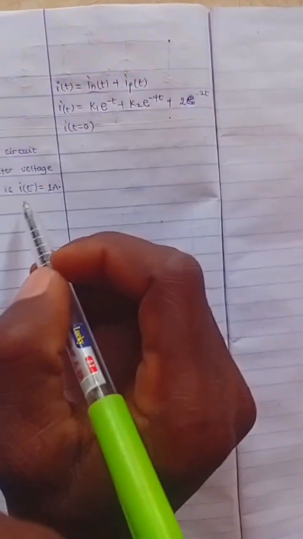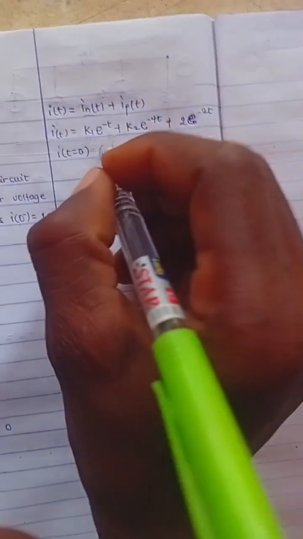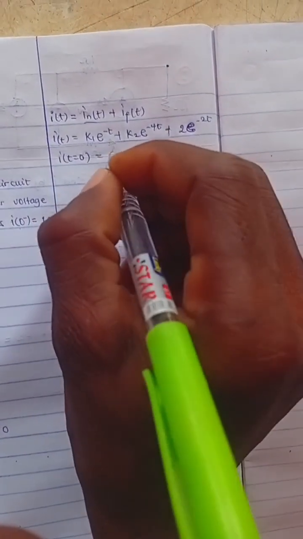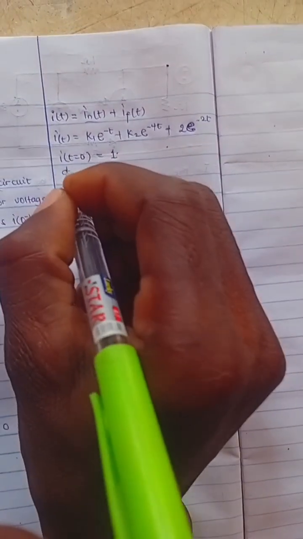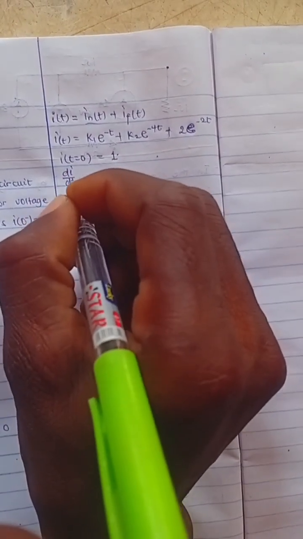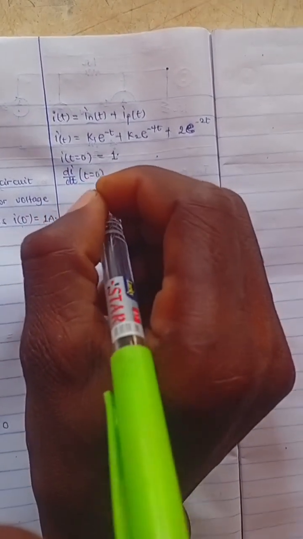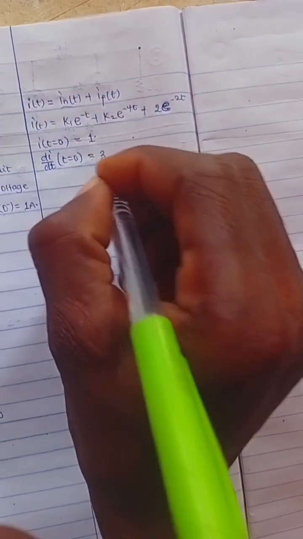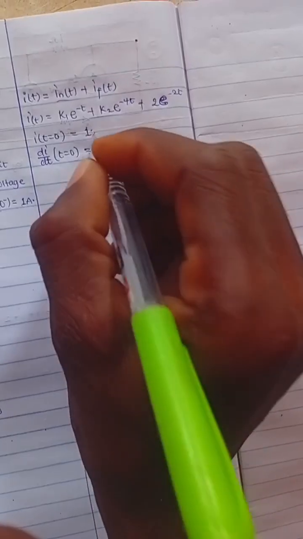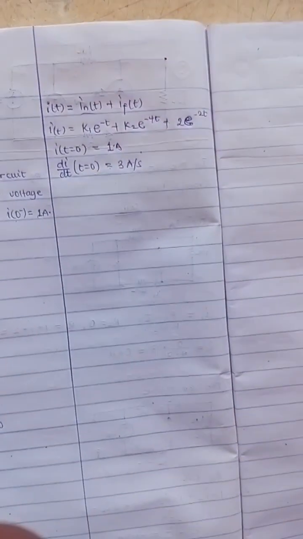That's the meaning of this: I at 0 equals 1 A. Then our derivative of I with respect to t at t equals 0, that's what I just did here, is equal to 3 amperes per second. All right, so if we have this, then we have everything we need in solving this.